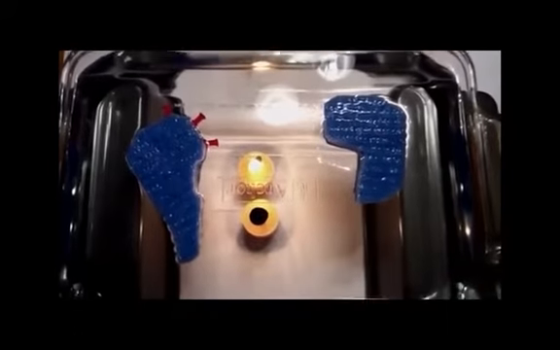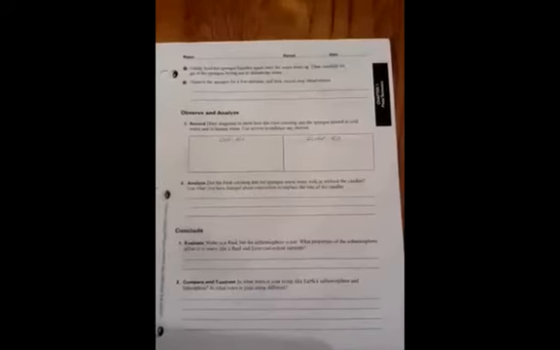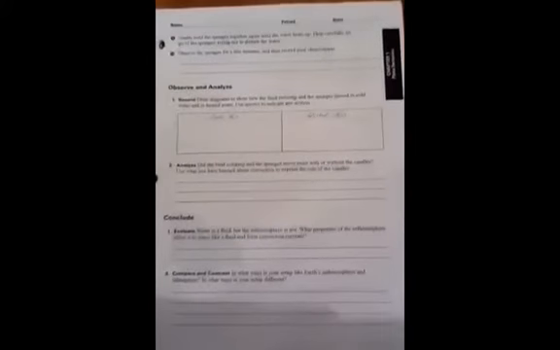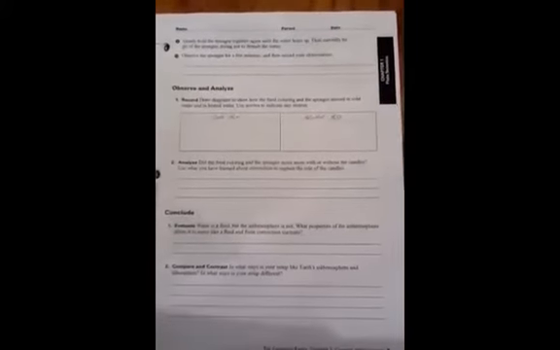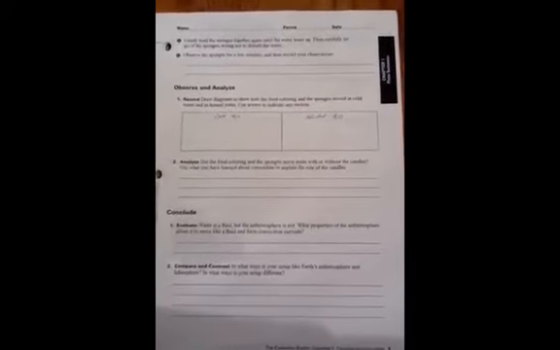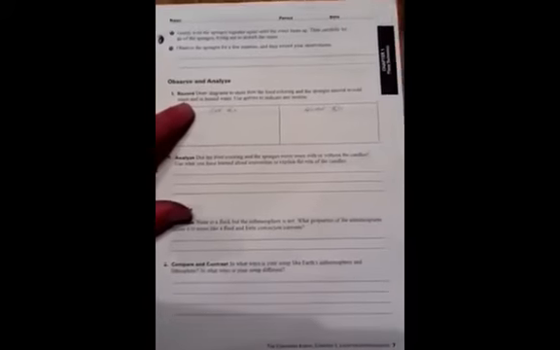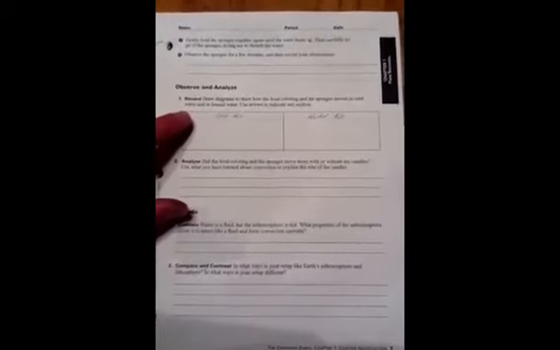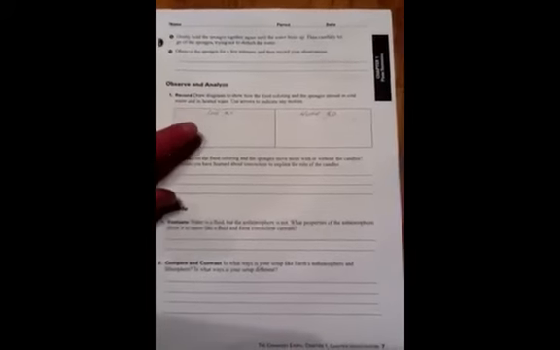I'm going to move over here, you guys. Number 10. And then I'll say a quick word about observe and analyze. Okay, for the last section here, it is the observe and analyze. And under record here, you can see that I've broken this box into two, because you'll have two drawings. It says draw diagrams, right here, to show how the food coloring and the sponges moved in cold water and in heated water. So cold on this side, heated over here.